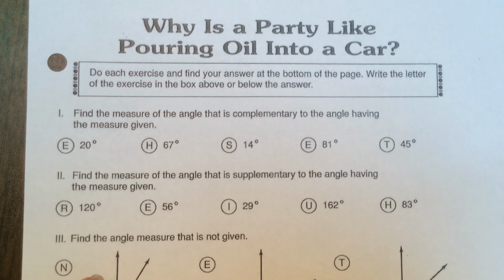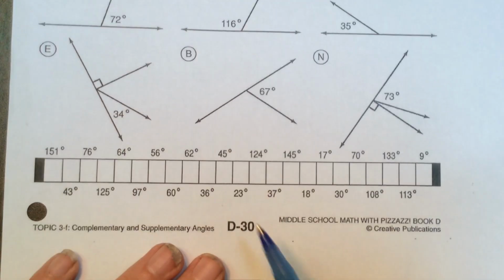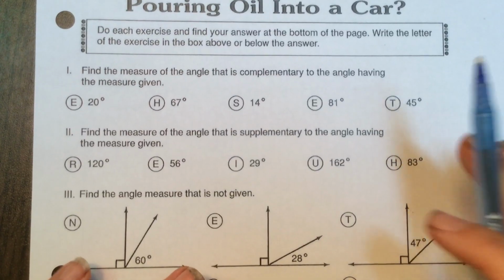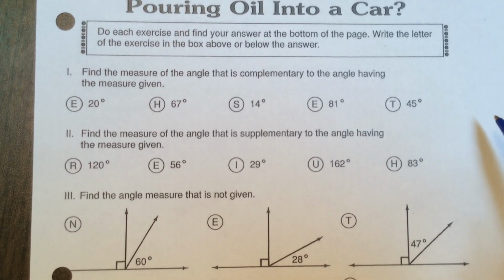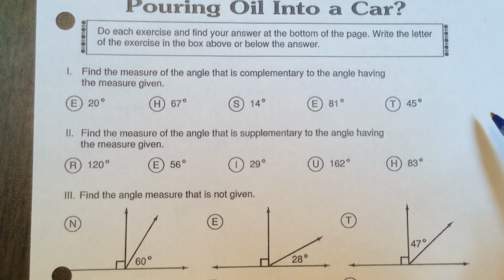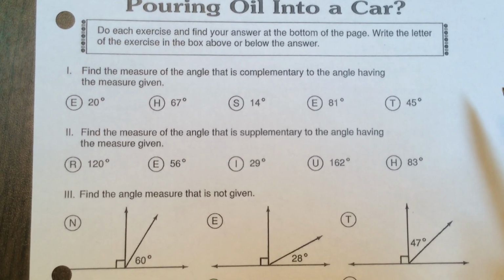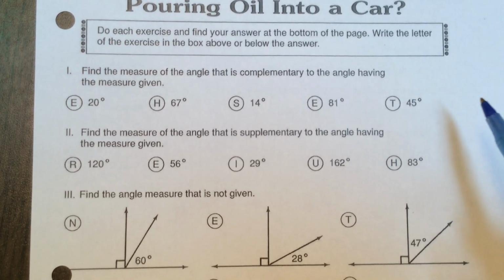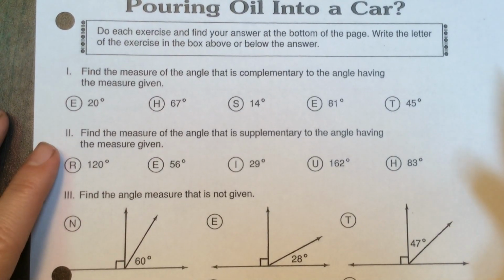All right, this video is on the review for supplementary and complementary angles. So we're going to do this worksheet together. It's called D30. But you need to do it by yourself first. So work out D30 first, and then come back to the video and check yourself. That way you're ready for your test, and you know you'll have them right.